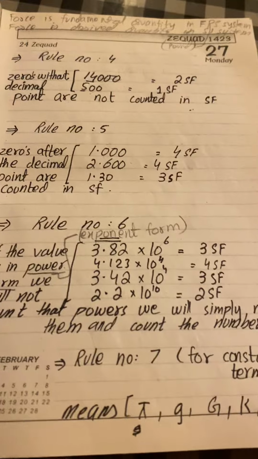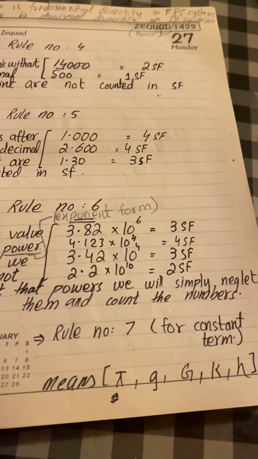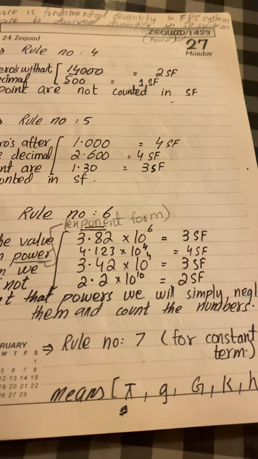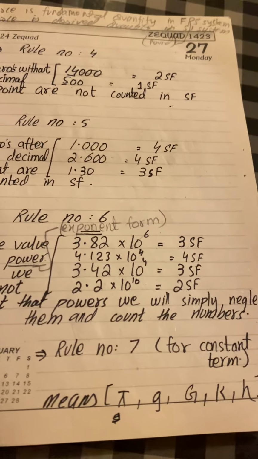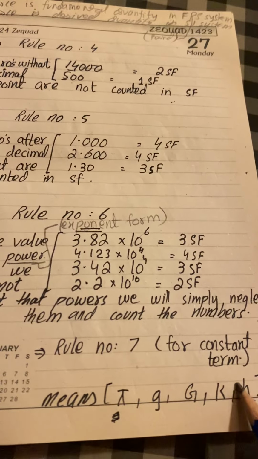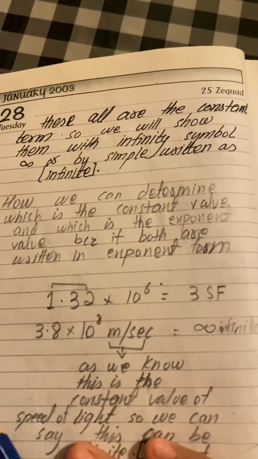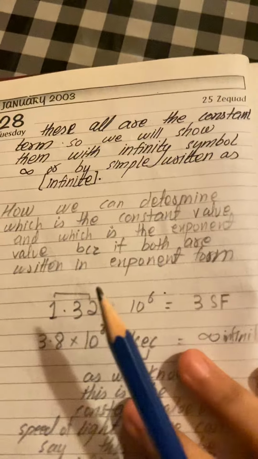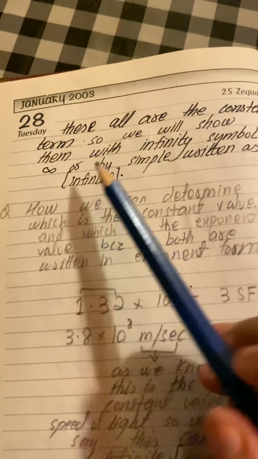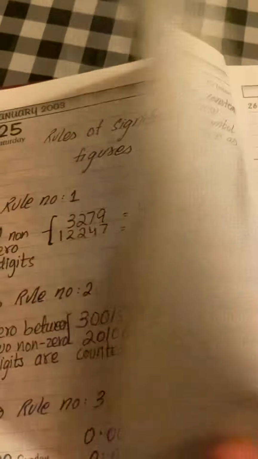Okay. Now rule number 7 is for constants, meaning G, small g, capital G, K, H, mu, the spring constant, and pi, the constant values. These are all constant terms, so we will show them with the infinity symbol, or by writing infinity.